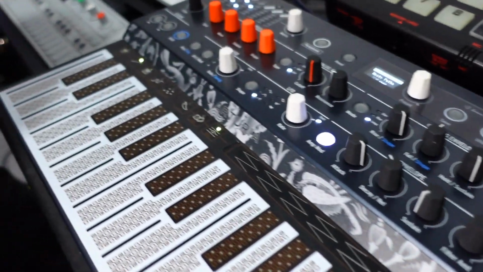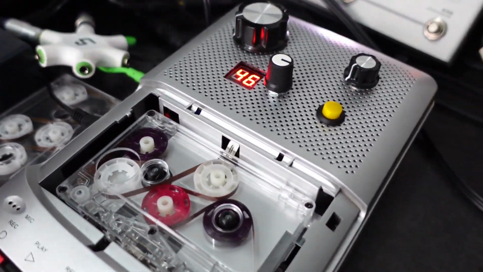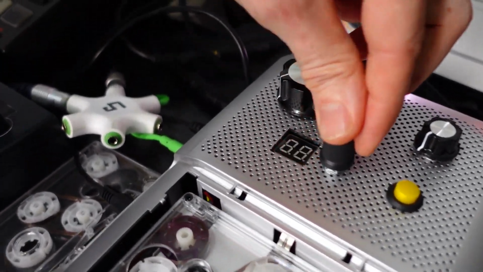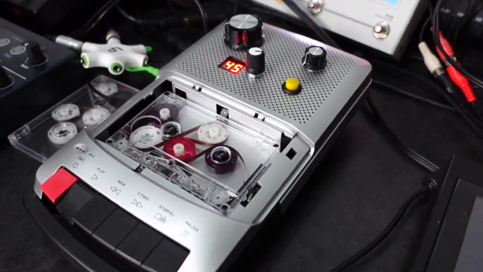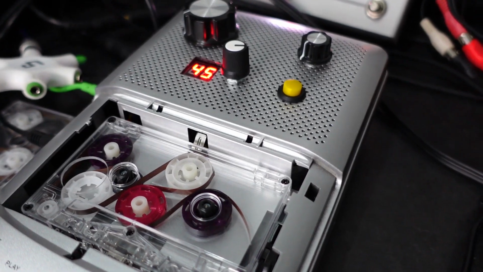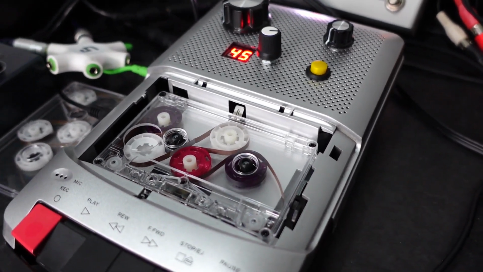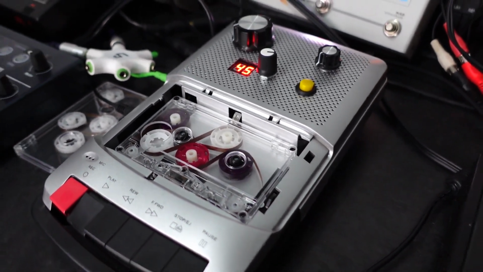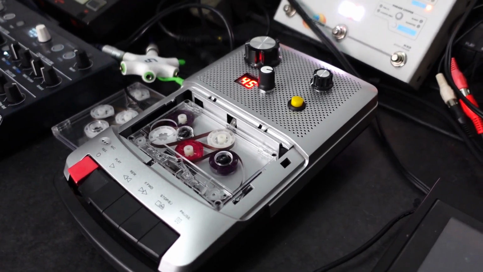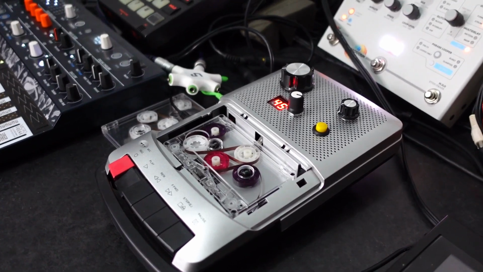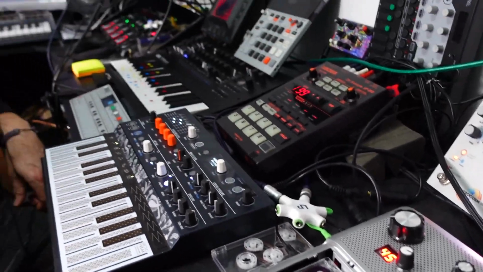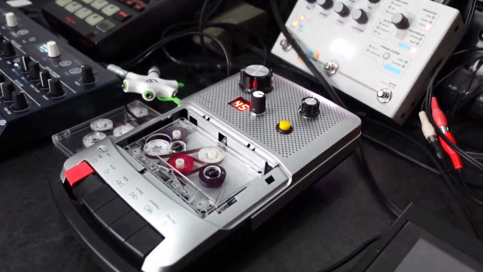So we've taken that sound from there, spaced it out, pitched it down, all with just one dial. A bit of echo. Instant ambient music. So it's instantly created a soundscape there, basically.